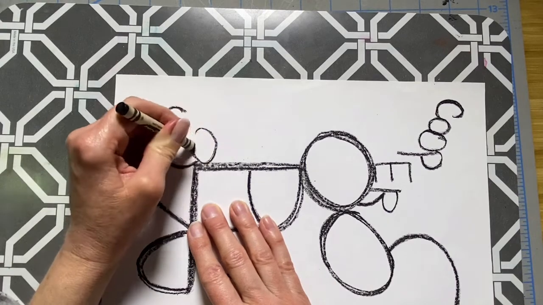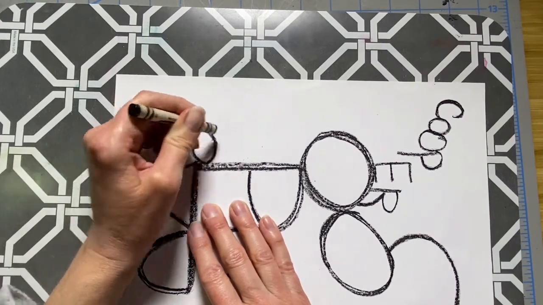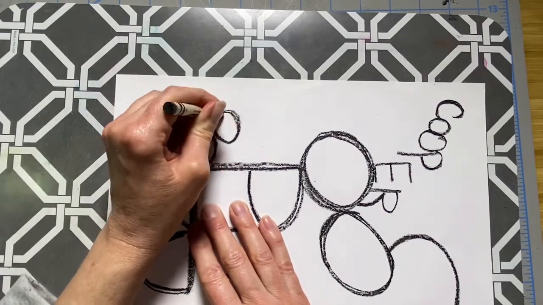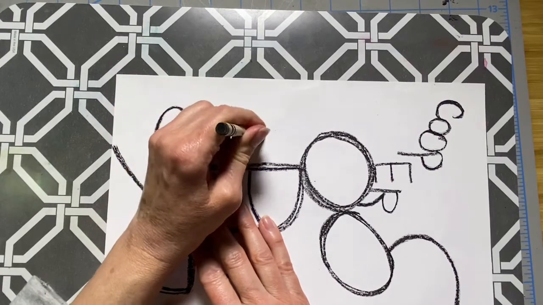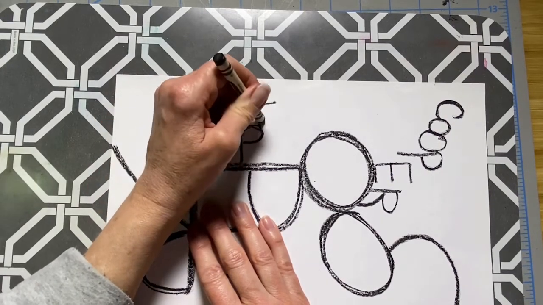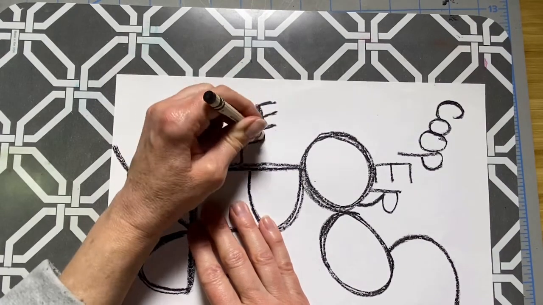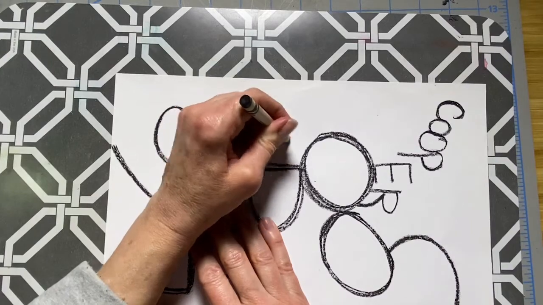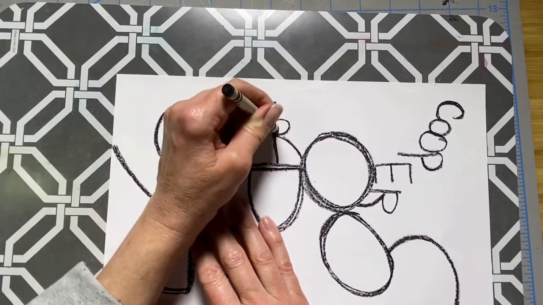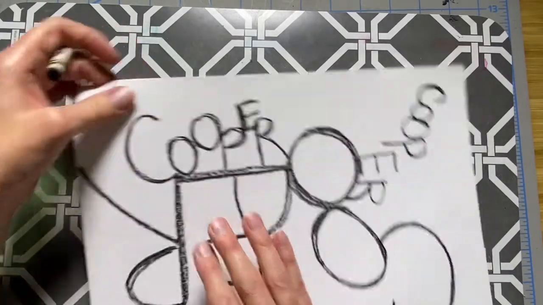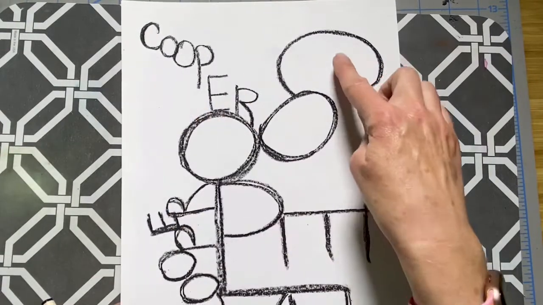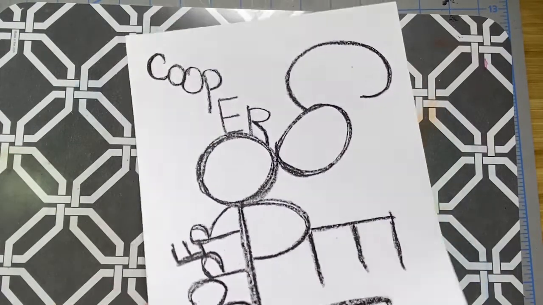C, O, O, P, E. Remember, I'm going to try and go over them so there's a lot of wax from the crayon. And R. Now all my letters are touching and I'm getting some interesting shapes happening here.